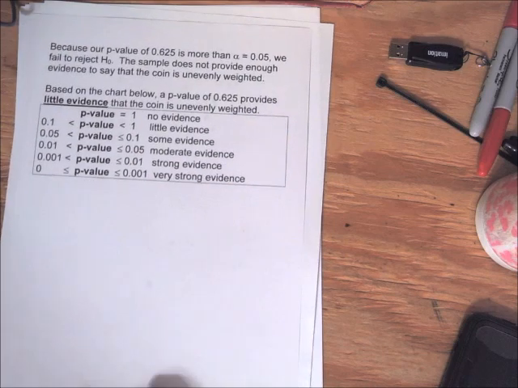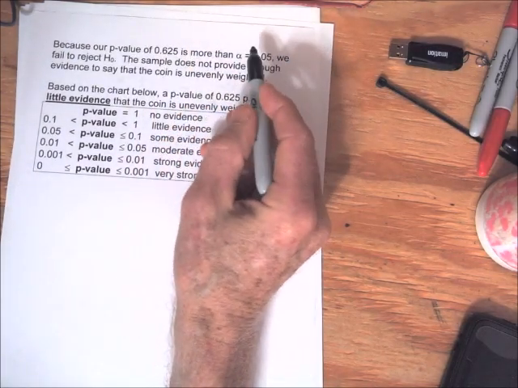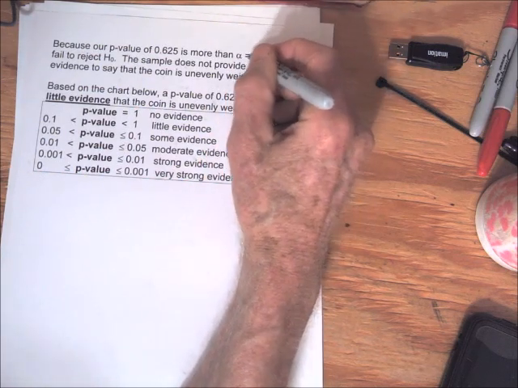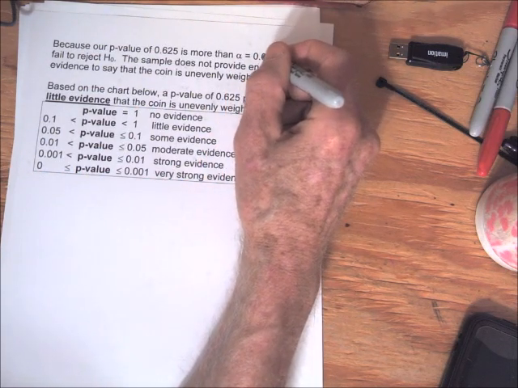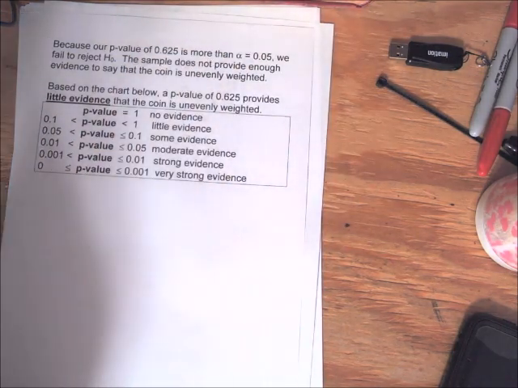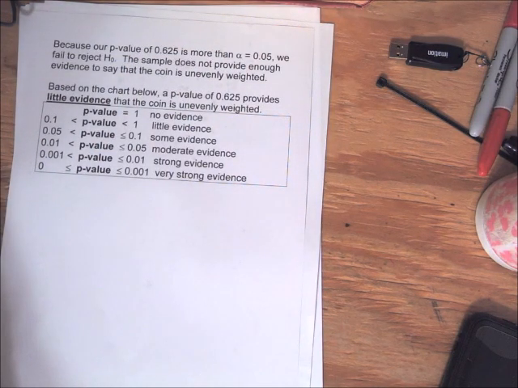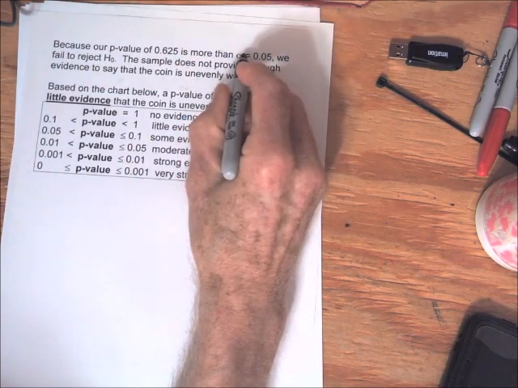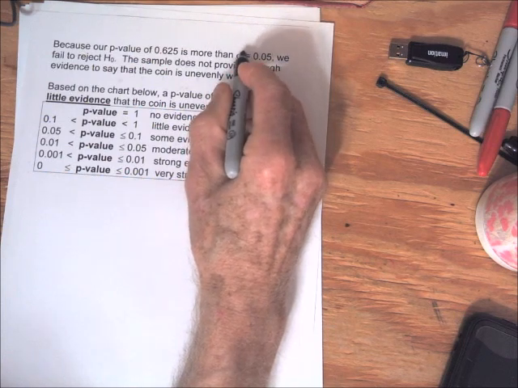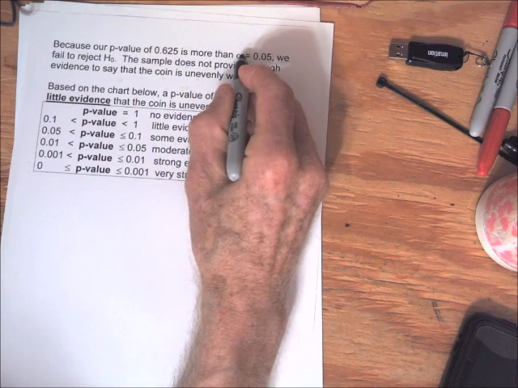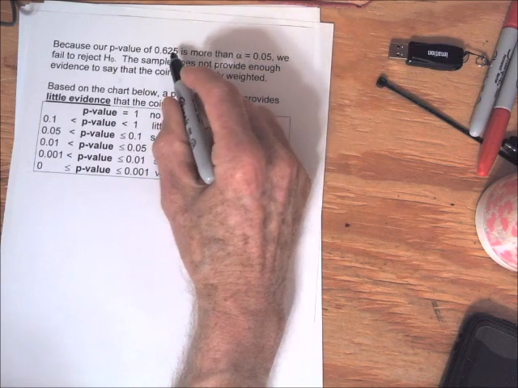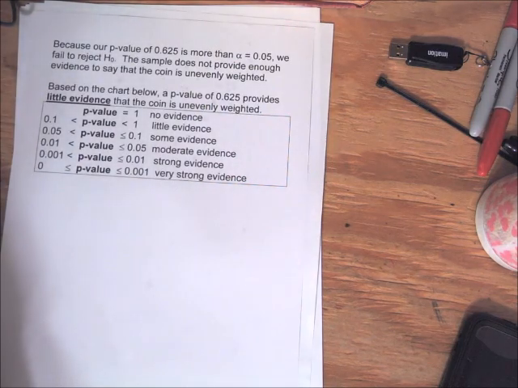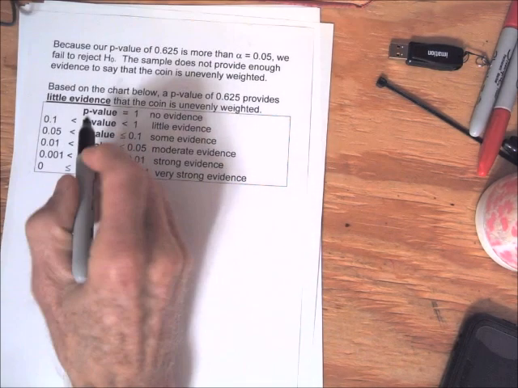So based on a p-value of 0.625, if we compare it to alpha, oftentimes the level of doubt is taken to be 0.05. That's established by the researcher, and not all researchers specify a level of doubt, but anyway, the level of doubt is expressed by the Greek letter, lowercase alpha. Our p-value is more than alpha, and so we fail to reject H naught. The sample does not provide enough evidence.